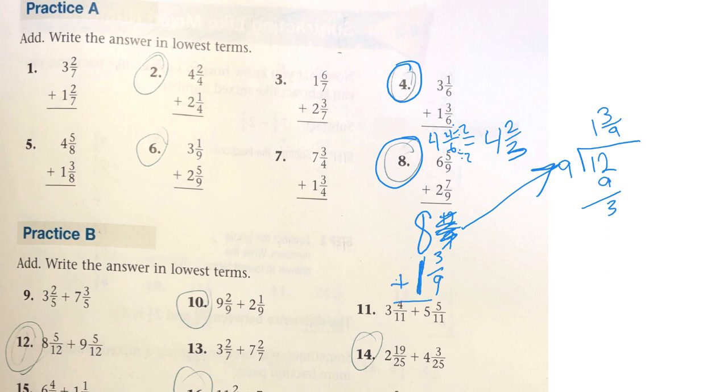So we can add that in, and that would give us 9 3/9. There. And we can also divide 3 and 9 by 3, and that would give us 9 whole and 1/3.